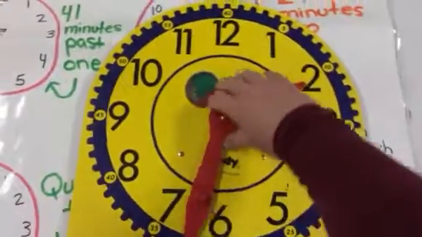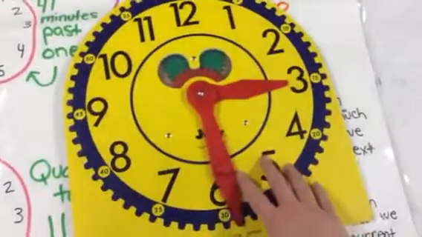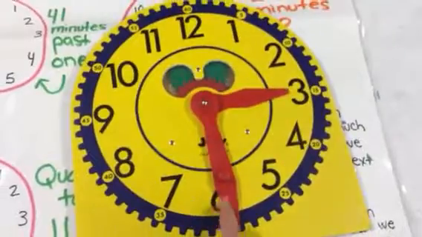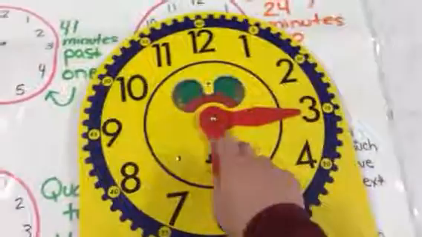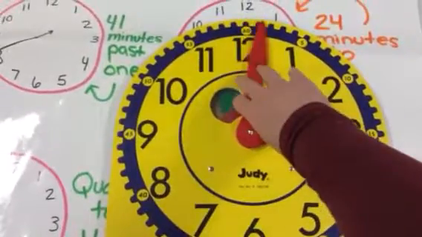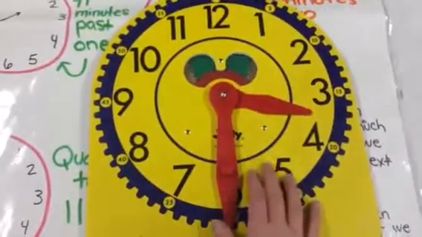Okay. If I look at another one, let's look at this one. I could call it 3:30 or half past 3, since I'm halfway past the 3 o'clock hour. Here's the 3 o'clock hour, and when I'm halfway through it, I'm at 3:30 or half past 3.